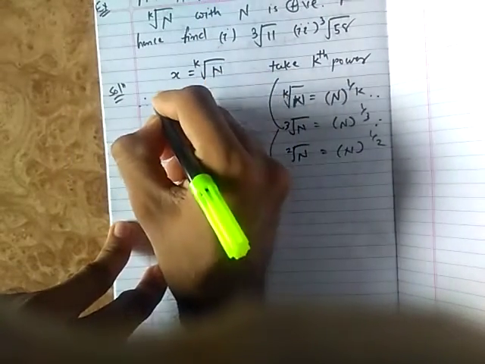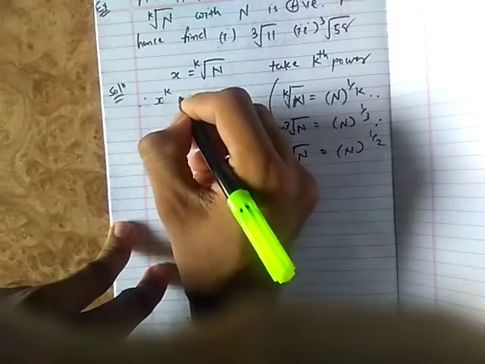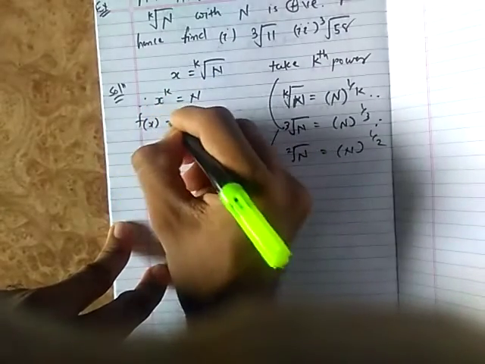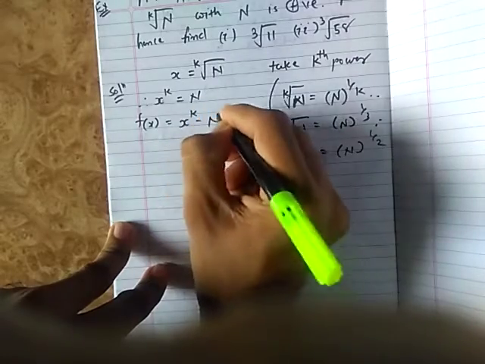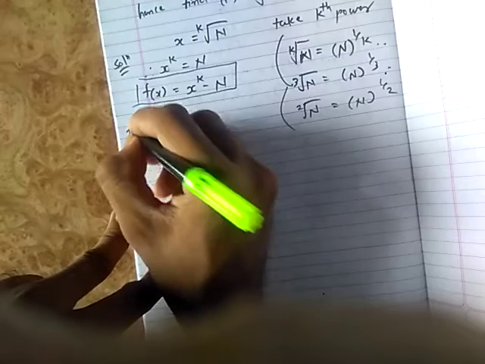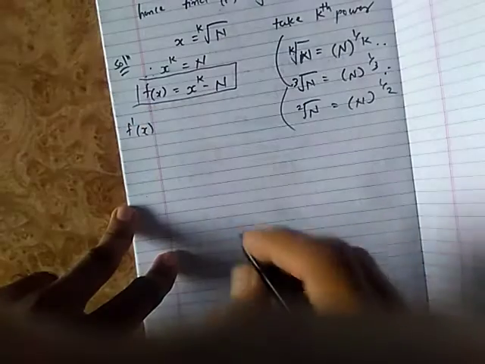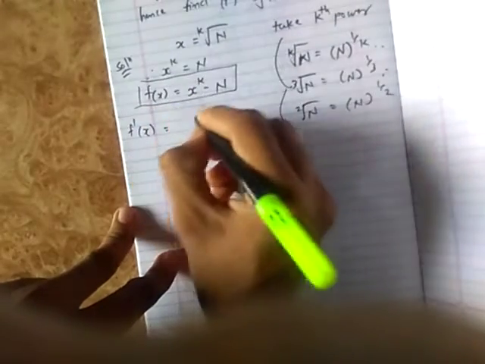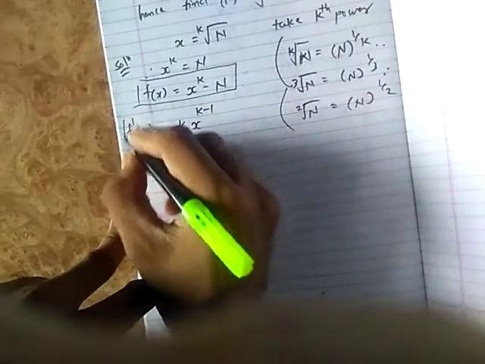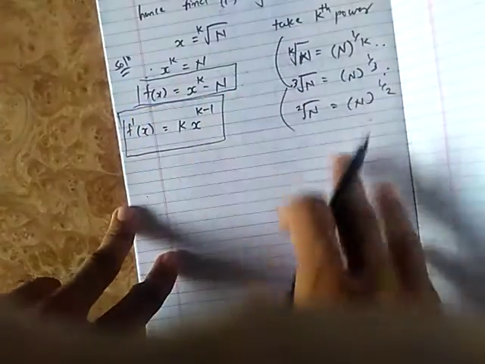So here x to the k is equal to n. Call this as a function of x: x^k minus n. This is the function. Find the derivative of that function. Let's find the derivative of the function. So what is the derivative of this function? k x^(k-1), and the derivative of n is 0. So this is the derivative.